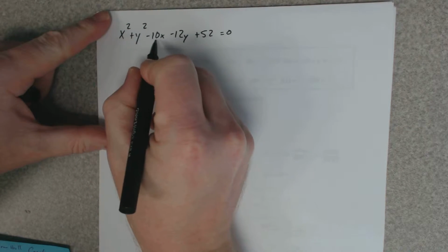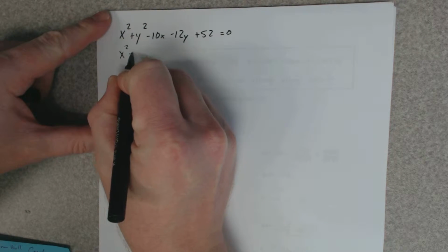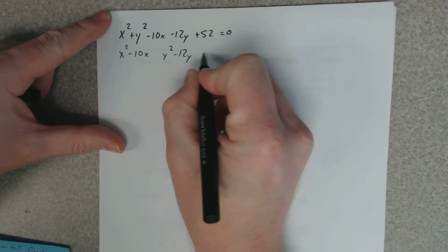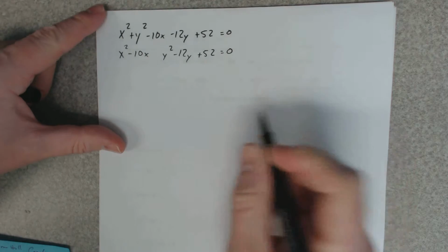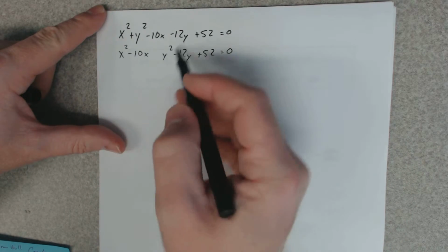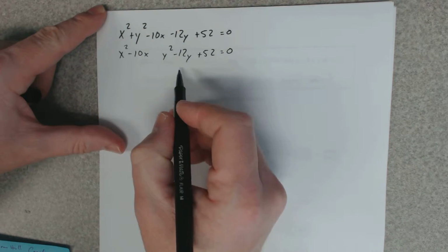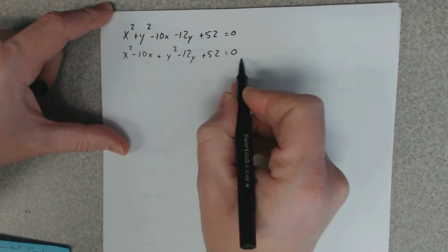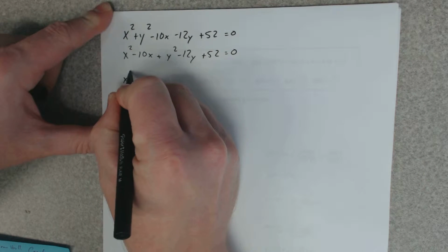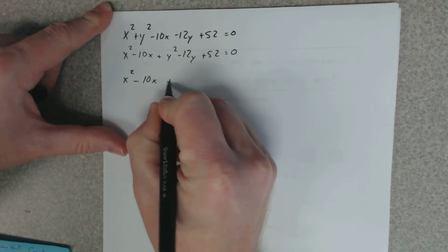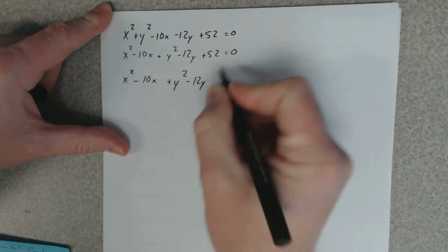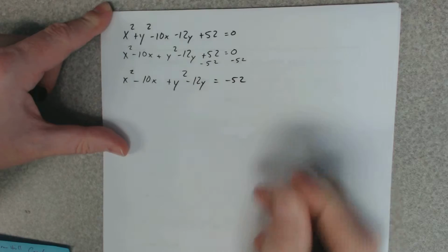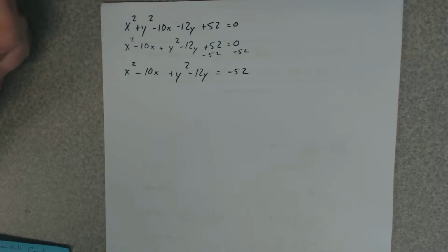You just take, see how this is, I'm going to rewrite where the x's are together and then the y's are together. So you see how I put the x's together and then the y's together. Okay, so I did that. That's a positive y squared. So I'm going to move the 52 over. So I'm going to subtract 52 from both sides. Negative 52 on the other side. Okay, so far so good.